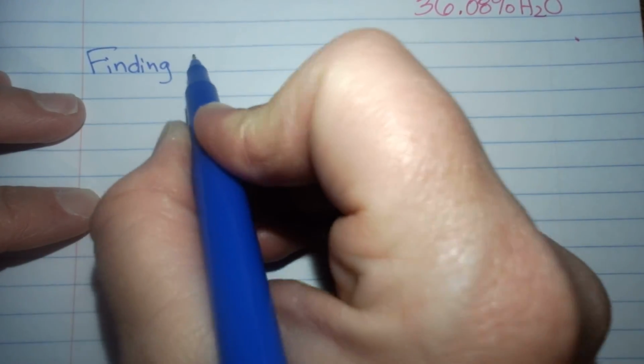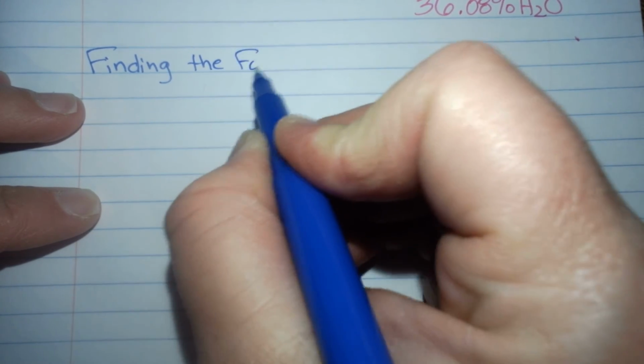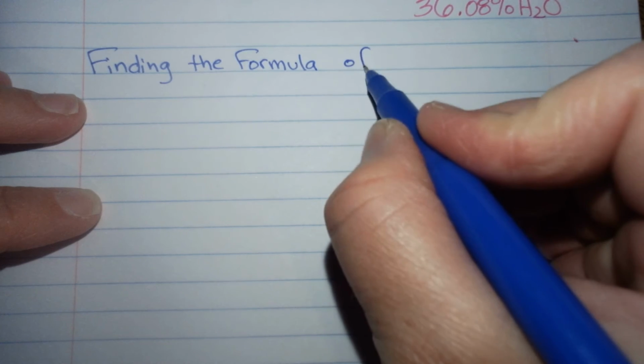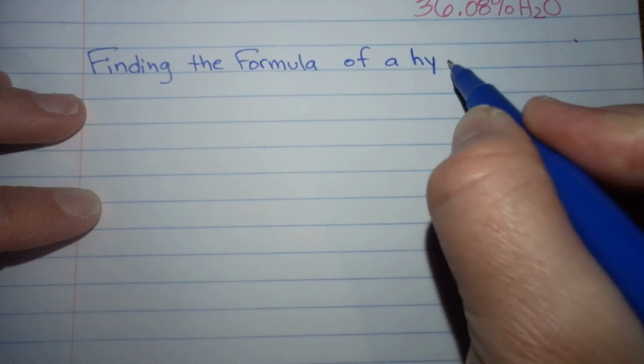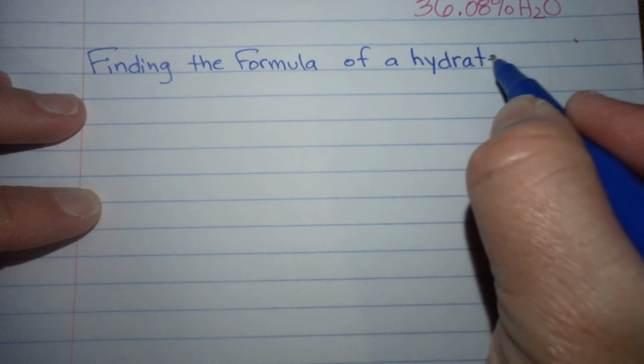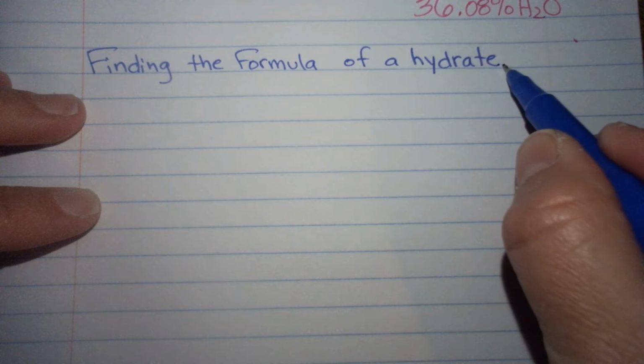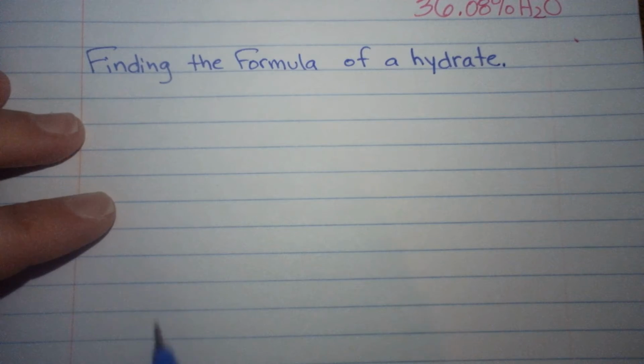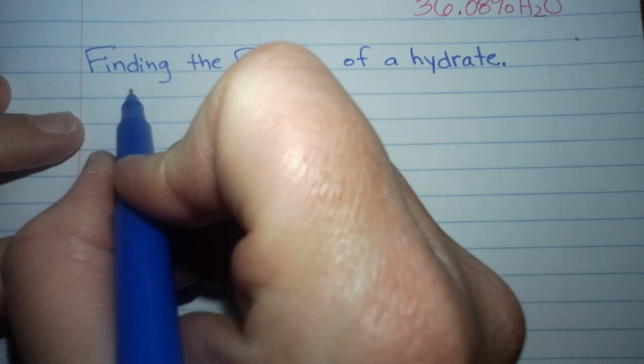So the next part of what we need to learn in these notes is finding the formula of a hydrate. So let's just title this extension, Finding the Formula of a Hydrate. And there are 3 steps to finding the formula of a hydrate. So we'll start with those 3 steps.